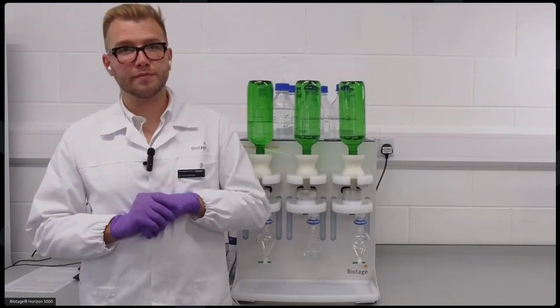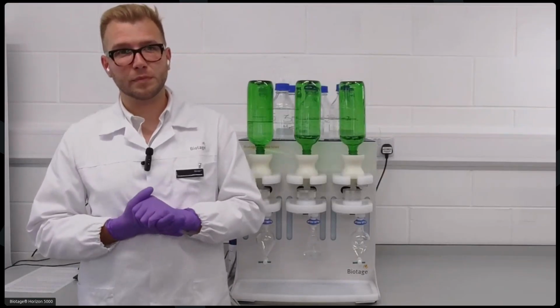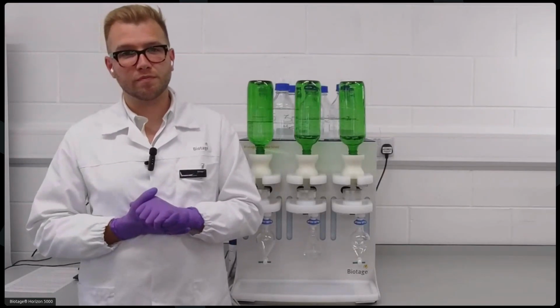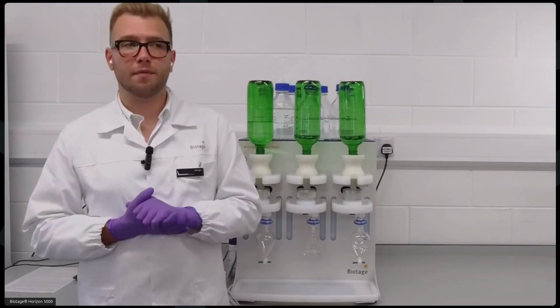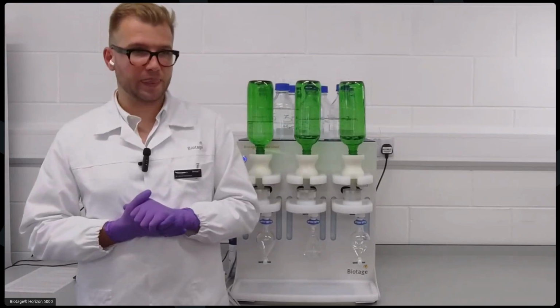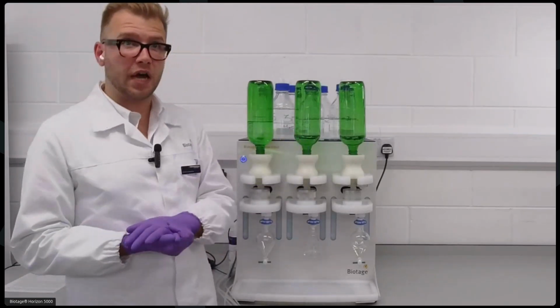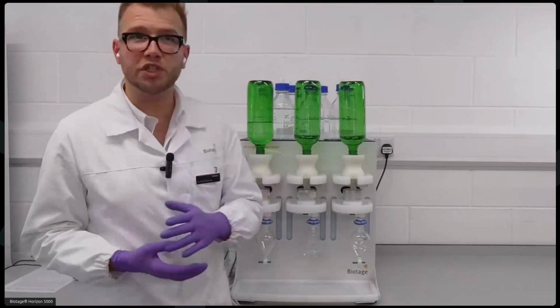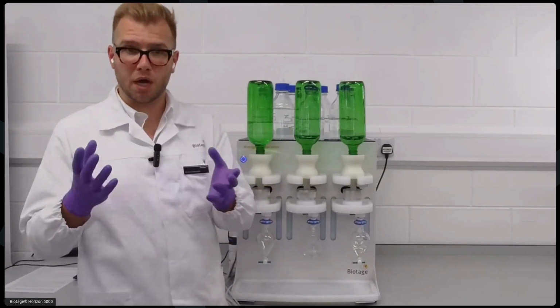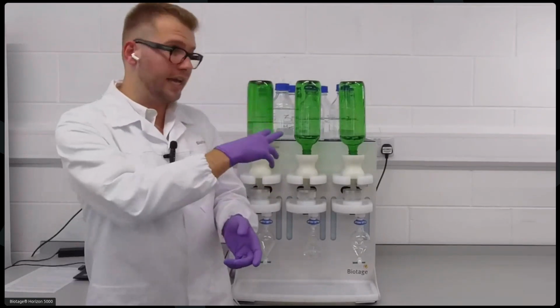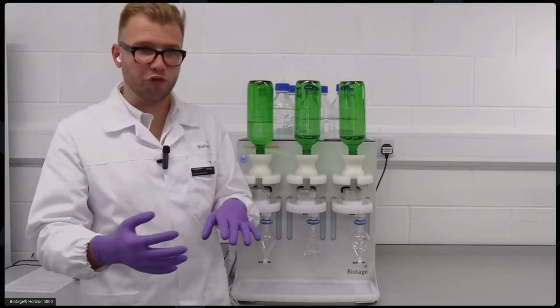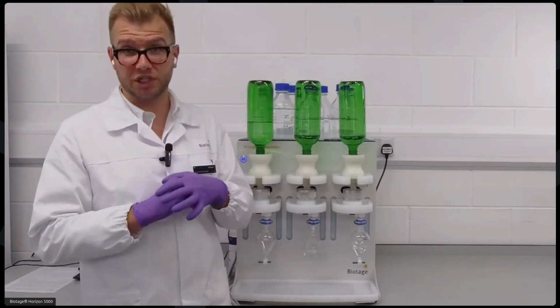Okay. And then there was a question on a GL45 thread. Is it possible to use bottles with GL45 thread? Yes, we have a variety of different adapters, including GL45, that allow you, if your samples come in GL45 threaded bottles, to directly add those to the system, and all the operations like bottle rinsing will still work as intended.